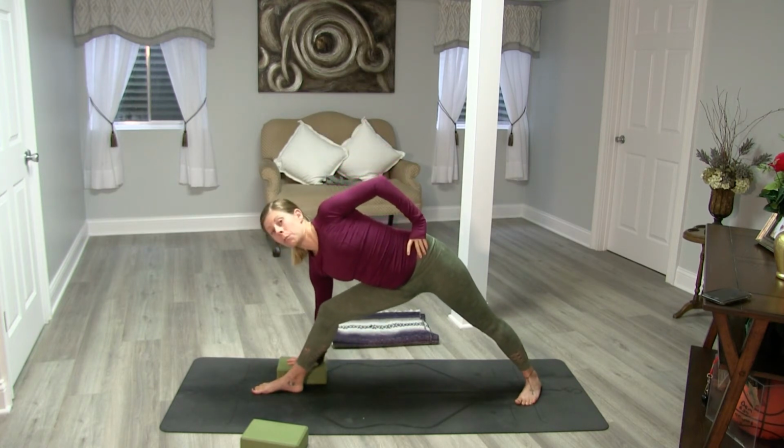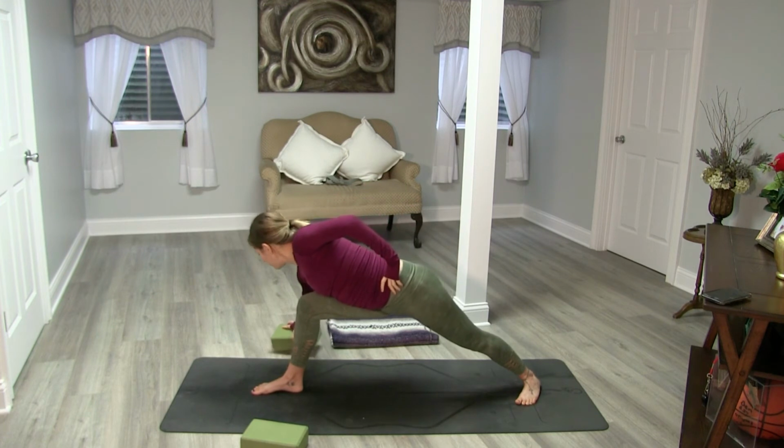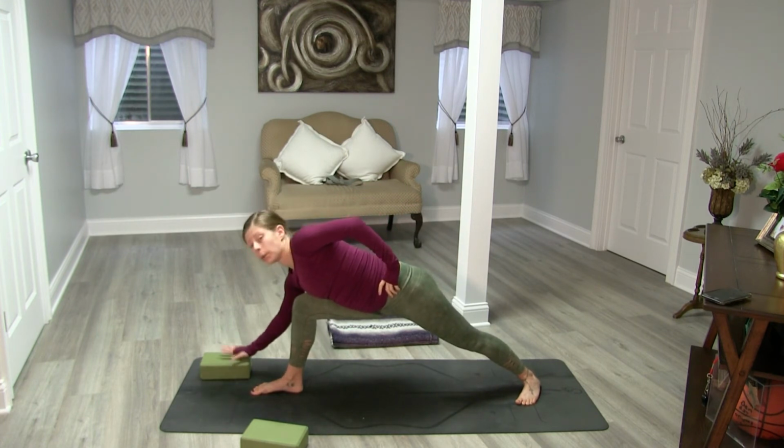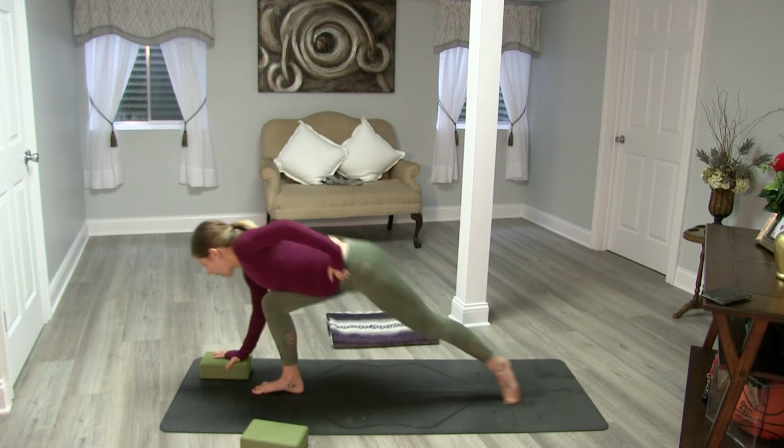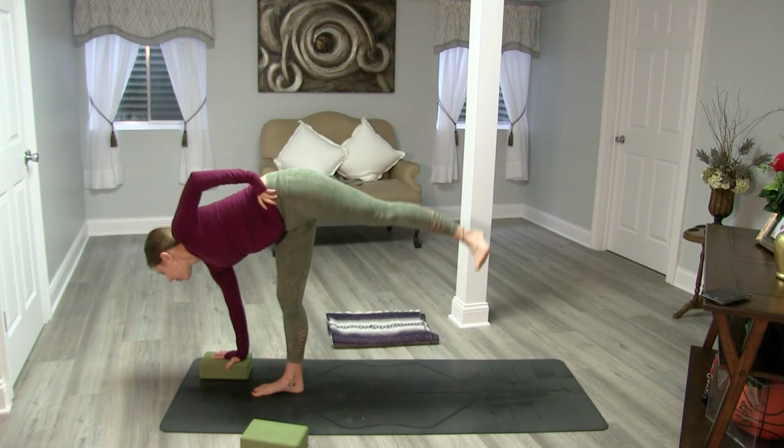Beautiful. From here, we're going to move into half moon. So this is a balance one, and again, if you want to have your block right out in front of you, you can do that. And we're slowly going to press up into half moon.